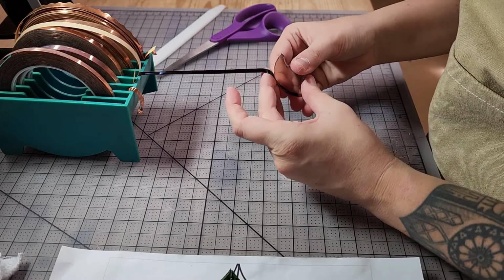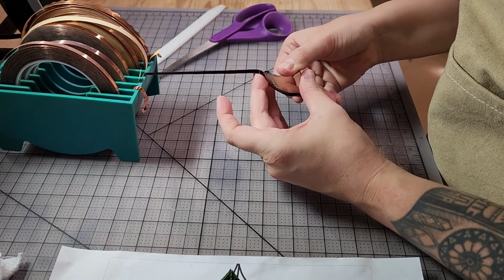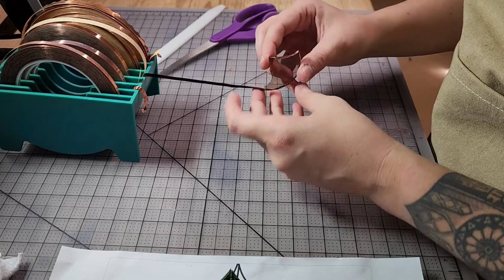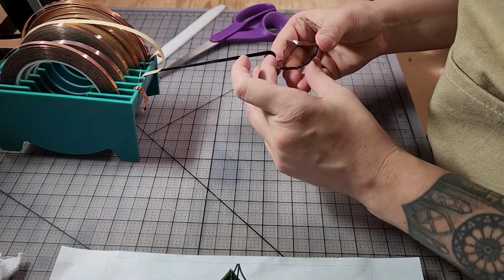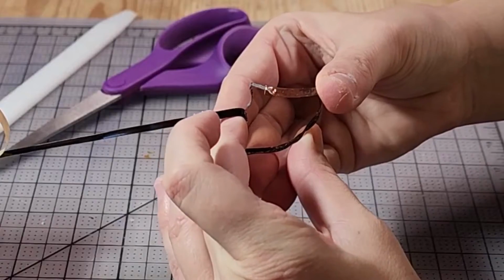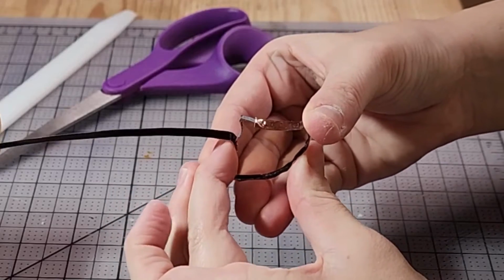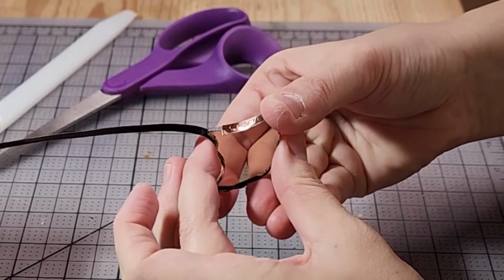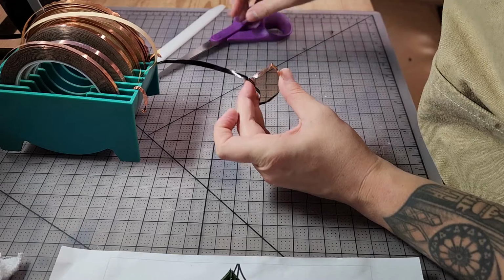As I apply my foil, I like to put downward pressure and really smush that foil into the glass with my middle and ring finger. If there's any pieces on the glass that are really concave, such as this, I make sure to give that area extra attention and really smush it down.